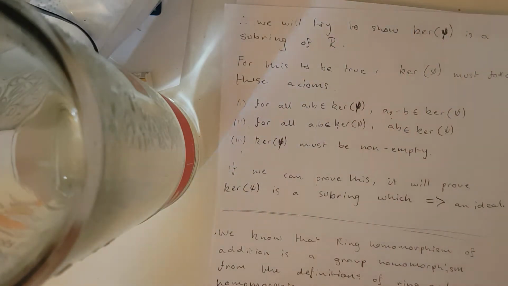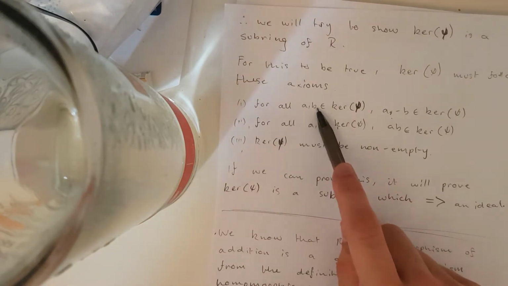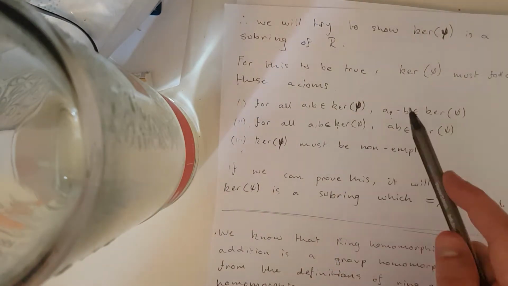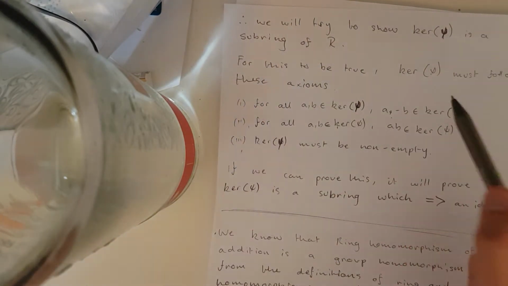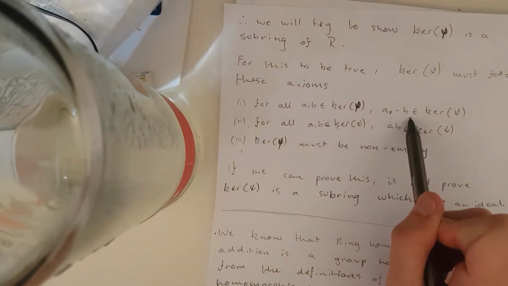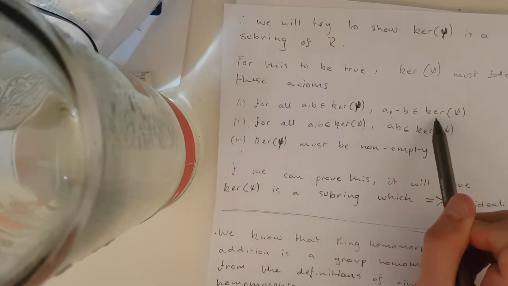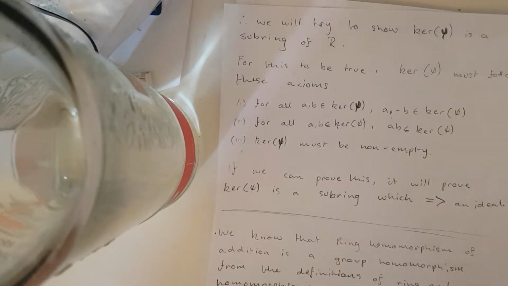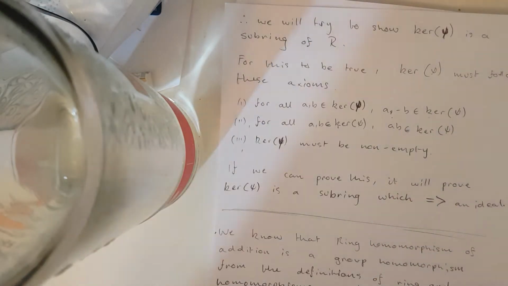We find this from the book. So for all A, B elements of the kernel of the ring homomorphism, then adding or subtracting these elements will still be contained in the kernel of the ring homomorphism.